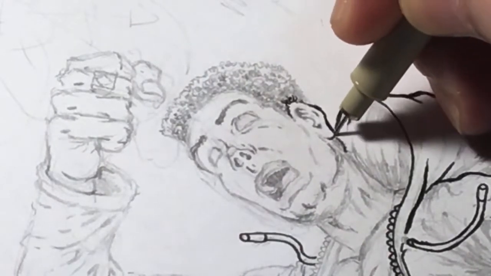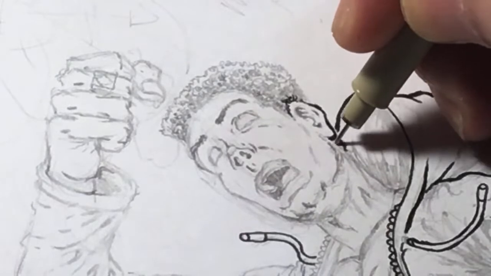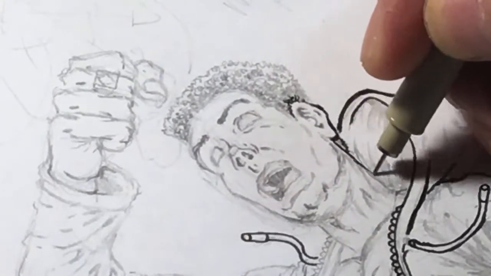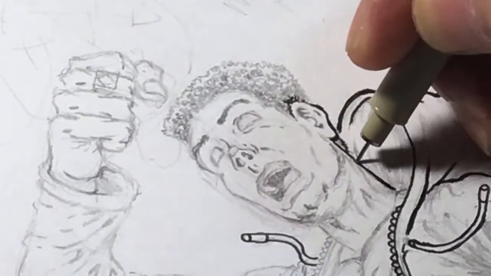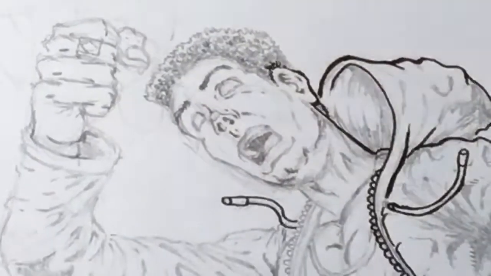I wanted it real thin so I can control it. And then this is hair too back here, so his neck will start coming down here. I had to make this guy with a big neck. And that goes like that.